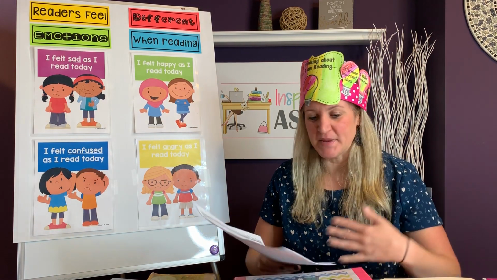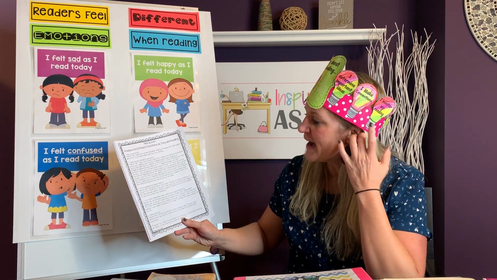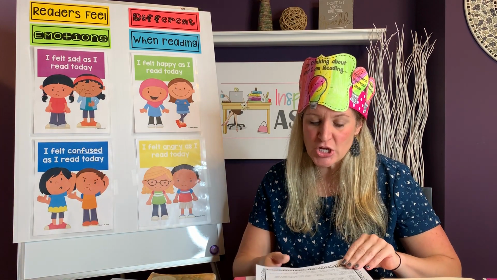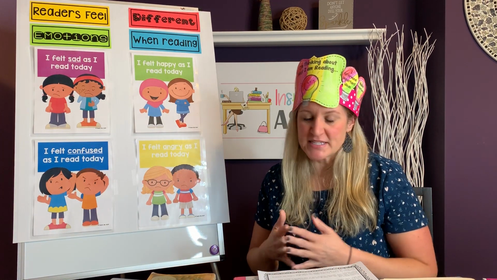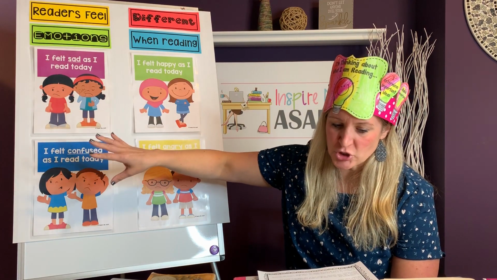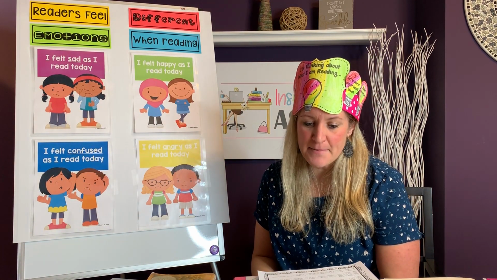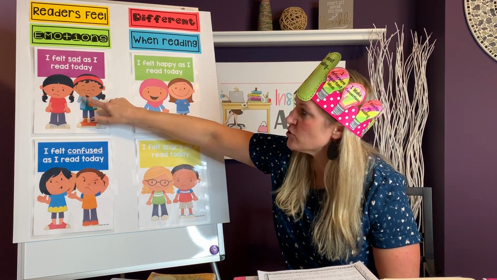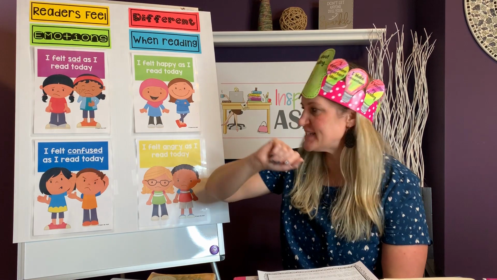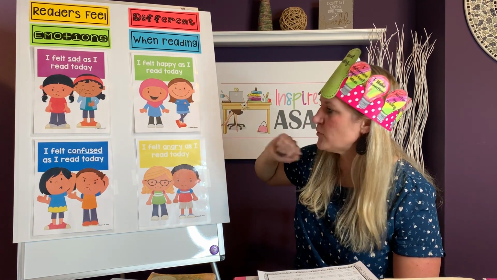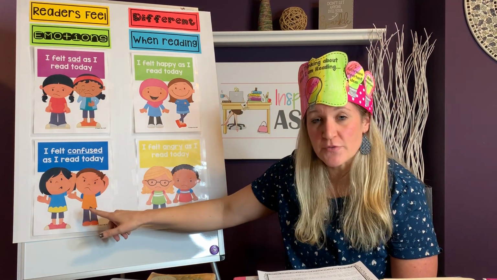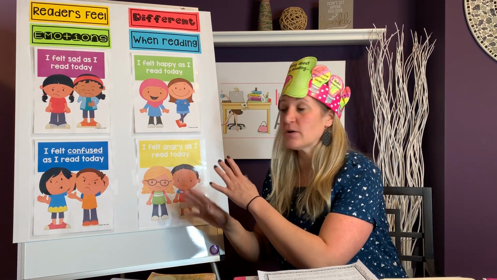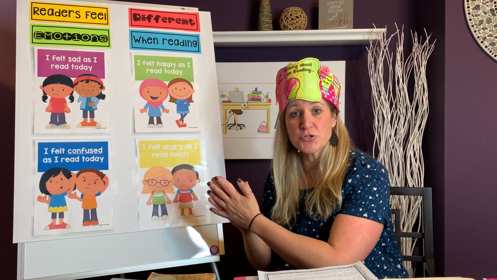At the next point of the mini lesson, I would then move on to the active engagement or the guided practice part of the mini lesson. So I would then teach my students directly about this anchor chart, and I would explain to them how readers feel different emotions. Boys and girls, you might feel sad as you are reading today. Boys and girls, you might feel happy when you are reading today. You might feel confused as you're reading. You might feel angry.